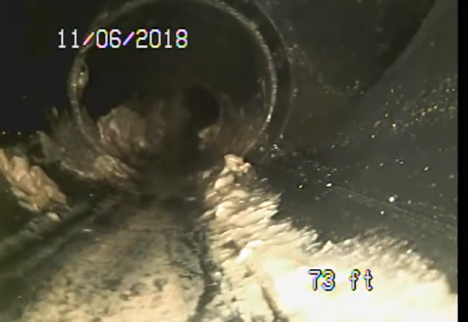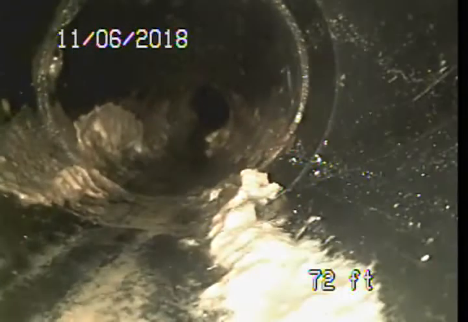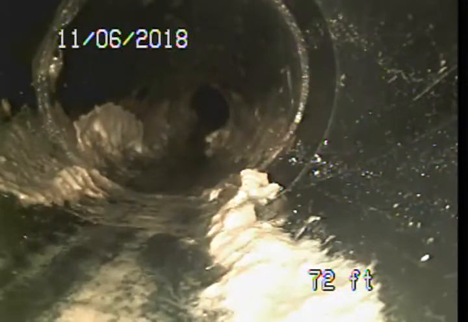Now, I went ahead and located this section here, 72 feet, right where you can see this kind of access point here on the right. And there was a clean out in just the neighbor's yard. Locating this point is just under the structure.